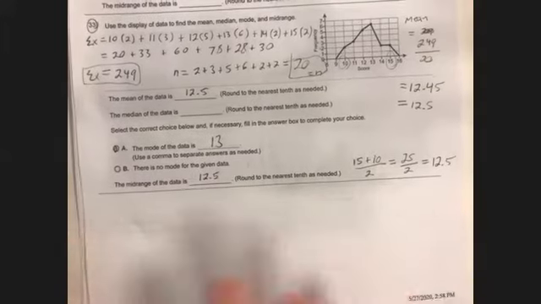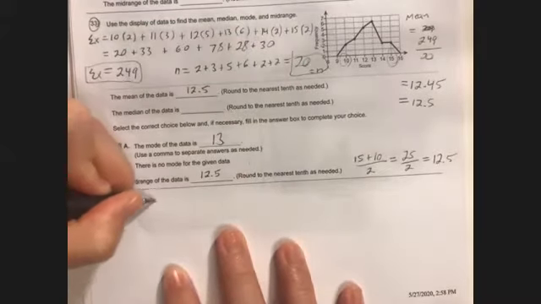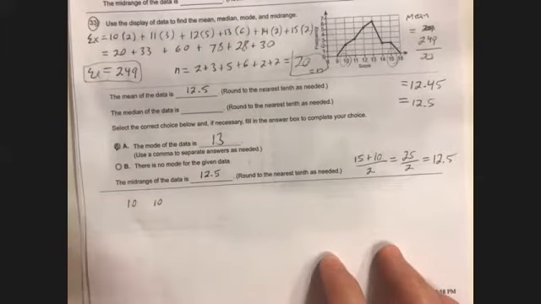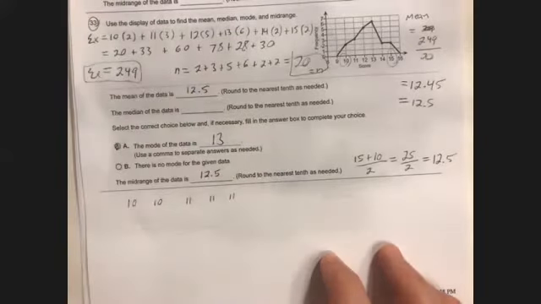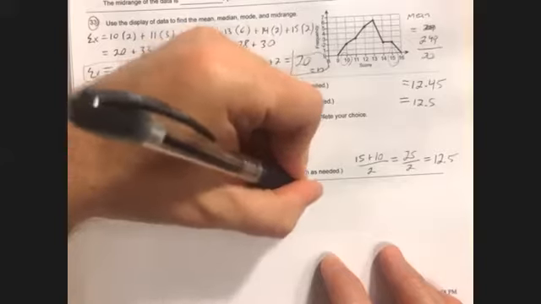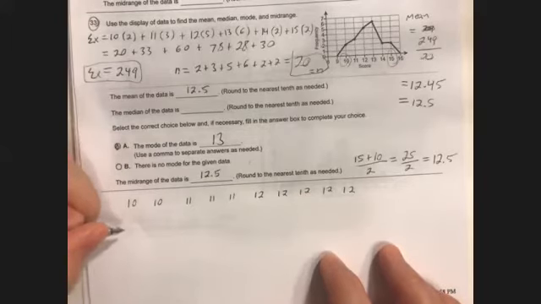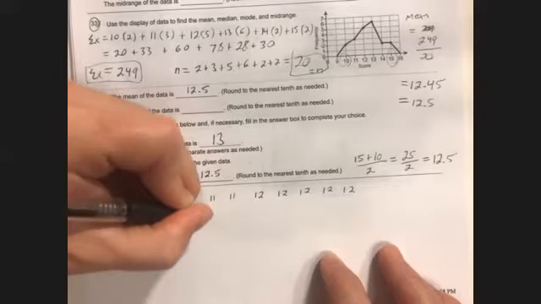So 10 shows up twice, 10, 10. 11 shows up 3 times, 11, 11, 11. 12 shows up 5, 12, 12, 12, 12, 12. 13 shows up twice. And 14 shows up twice.